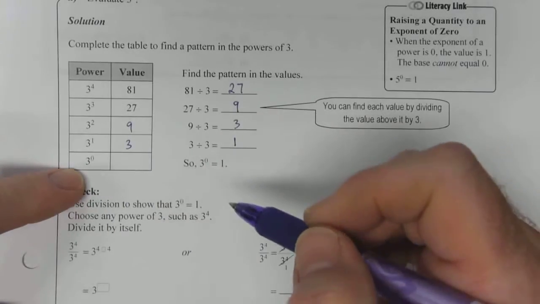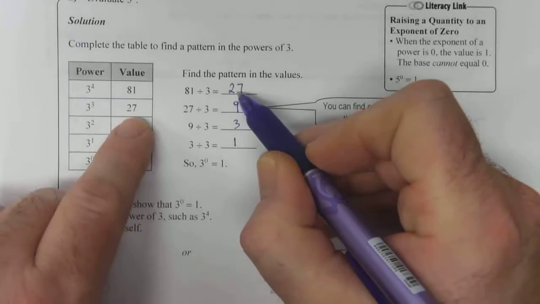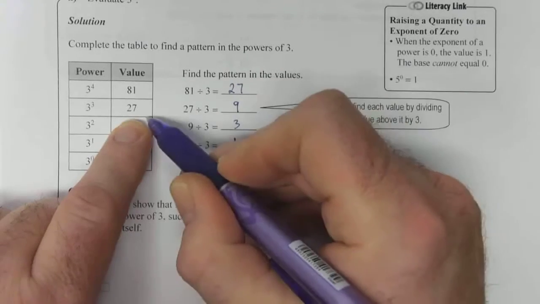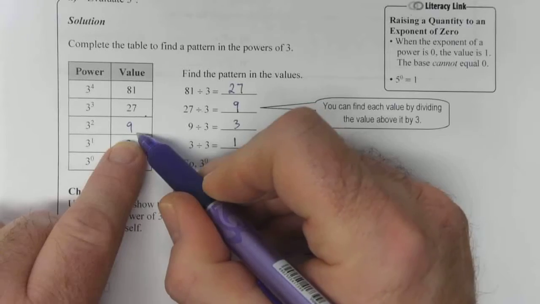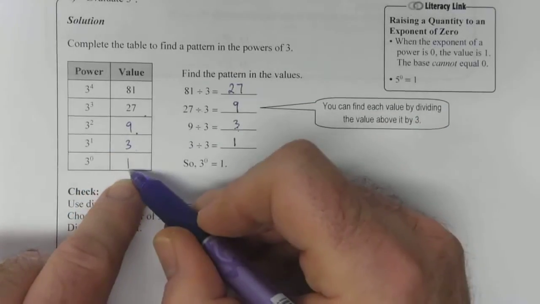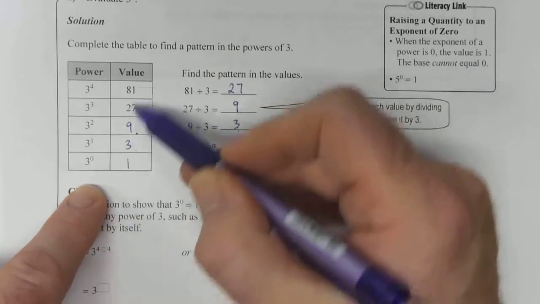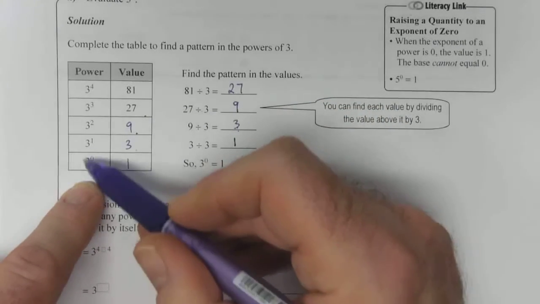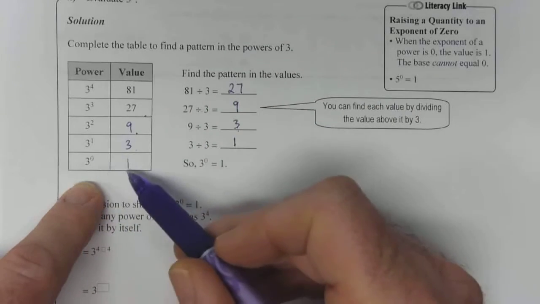Then 3 to the 0, well, what goes there? So if you watch the pattern, this value divided by 3 is 27, so that goes in the next row down. Divide by 3 again, that 9 goes in the next row down. Divide by 3, that 3 goes into the next row down. Divide by 3 goes in the next row down. So if you follow the pattern, this exponent is decreasing by 1, the value keeps dividing by 3. So that's what this table shows, is that 3 to the 0 must be equal to 1.